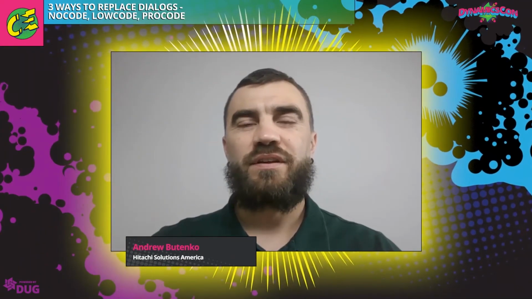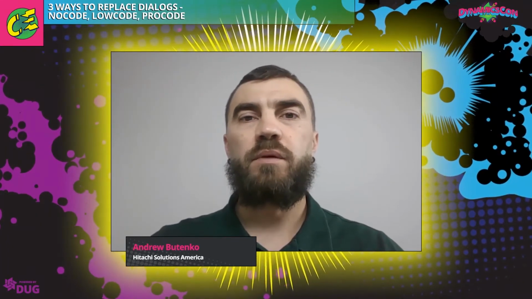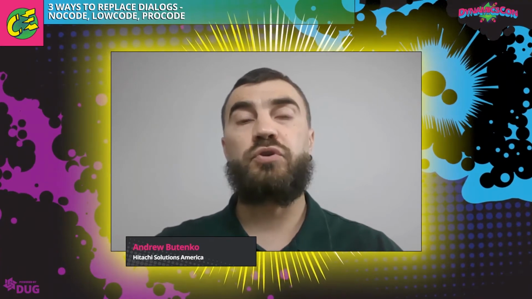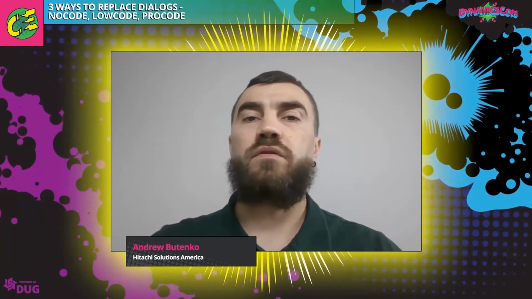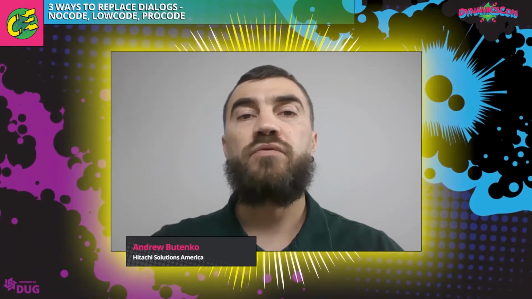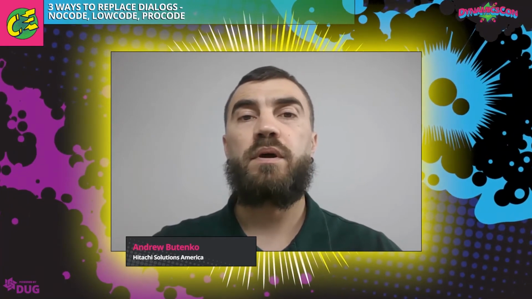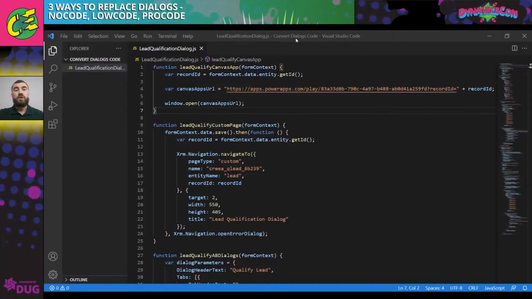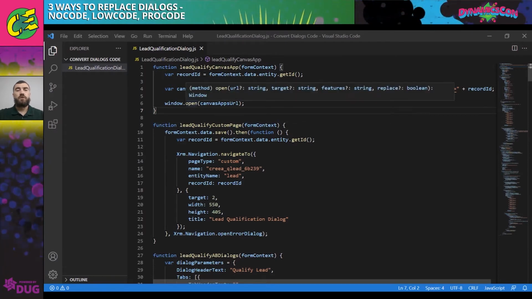Marina mentioned that in order to open a Canvas app or custom page, it is required to develop really super short JavaScript. So before diving into something that is more complex, let's revisit the JavaScript that was used to open the Canvas app and custom page. Now on the screen you can see two functions that were used to open the Canvas app and custom page. Let's go through the first one.